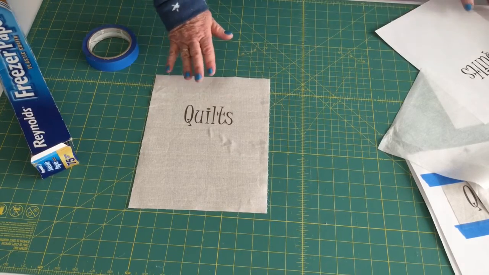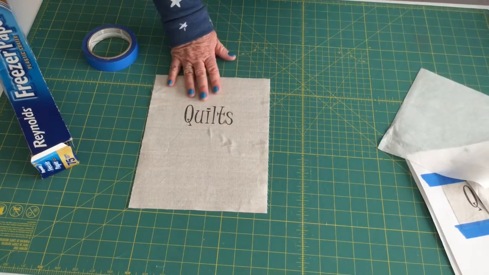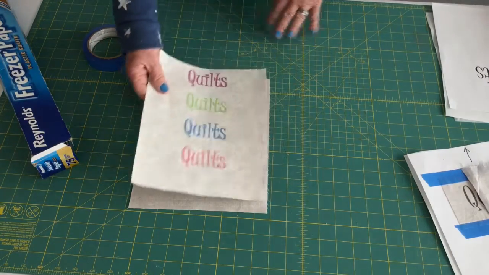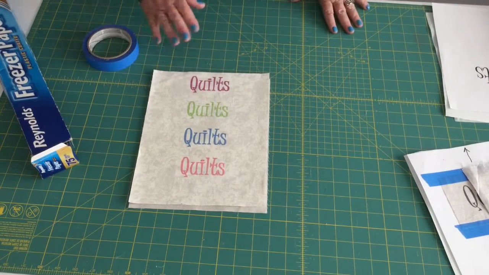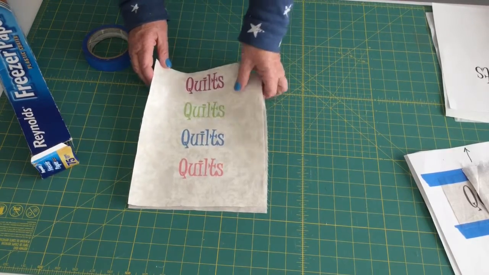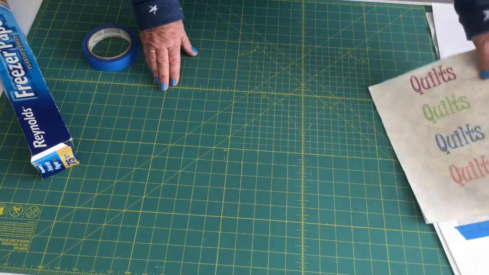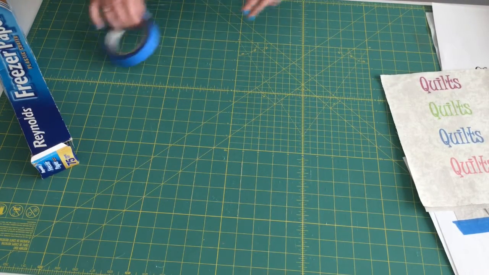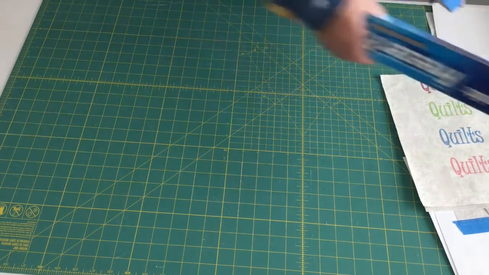So this is just a great way to print on fabric. Not only do you use black, but look, you can use any color that you want. Just like you could print any photos that you want. And it's just a lot of fun. It's a fun way to get your ideas and personalize onto your quilts and onto your fabric.